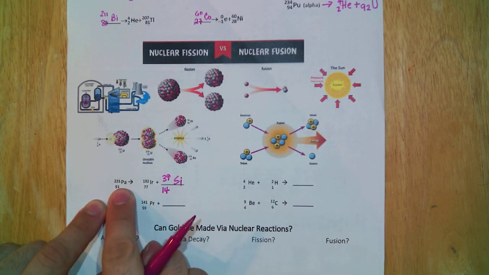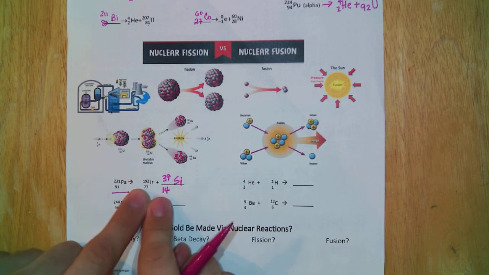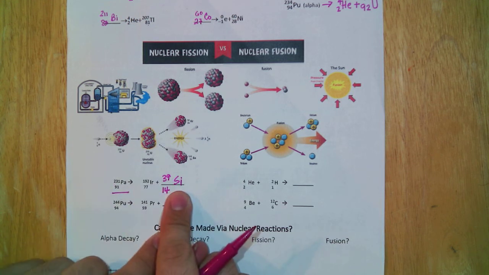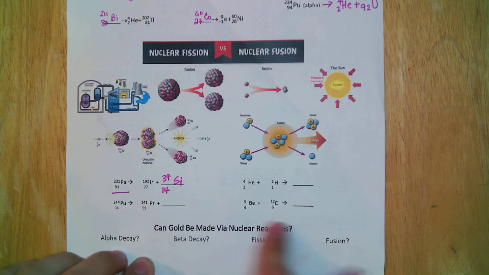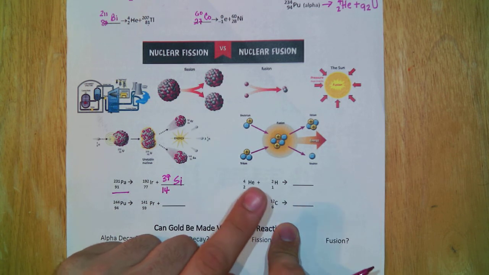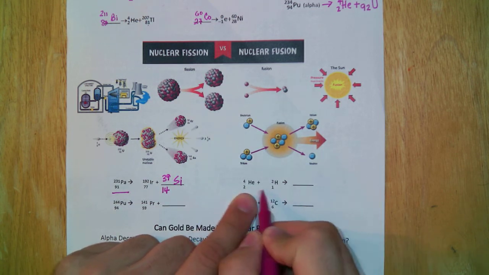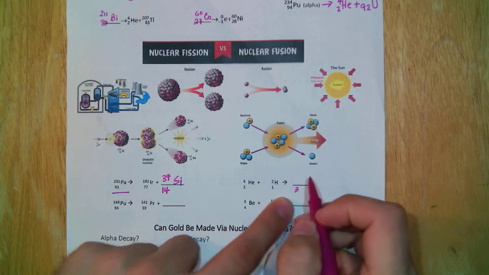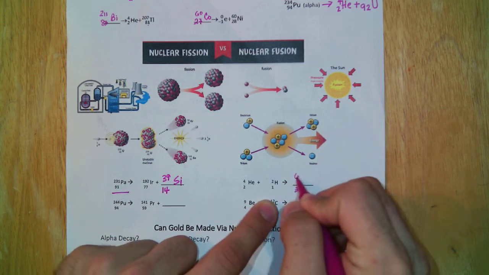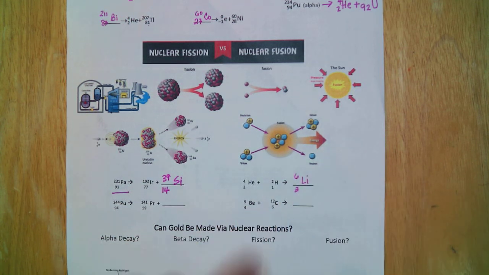I have palladium-231 splitting into iridium and silicon. Iridium-191 and silicon-39. For the fusion, I'm fusing these two things together. So 2 plus 1 gets me 3. 4 plus 2 gets me 6. Atomic number 3 is lithium.